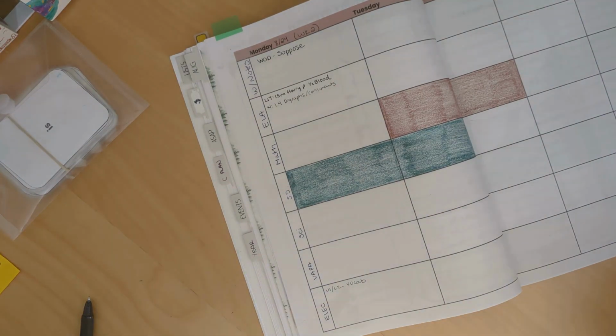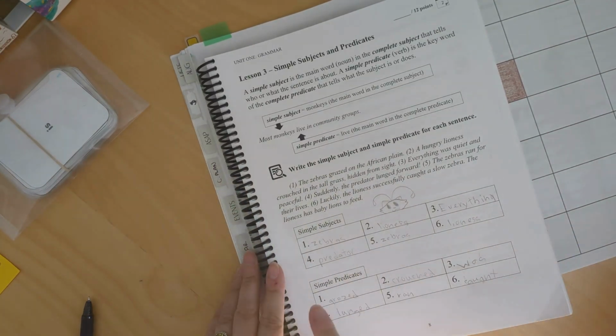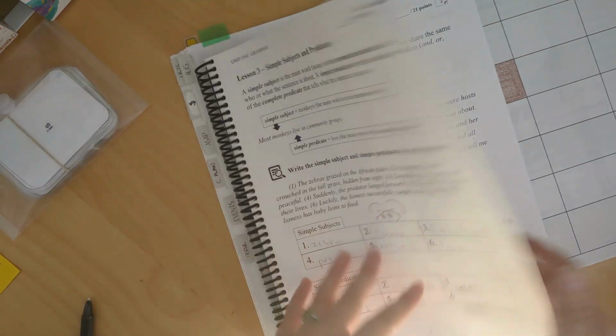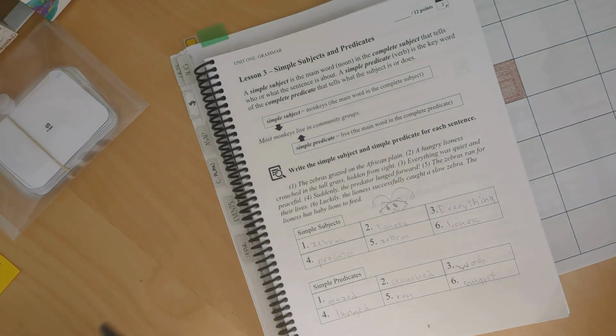For grammar, still working on simple subjects and predicates, lesson 3. And I think this was just one page. Yeah, this was just one page. And these were all correct. Although the lesson before this, I don't think I mentioned this, but I'm going to have to work in some supplemental stuff along with this, just working on being verbs. Being verbs are a little tricky for her.